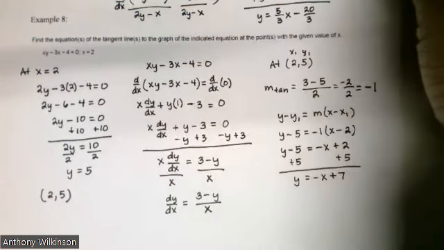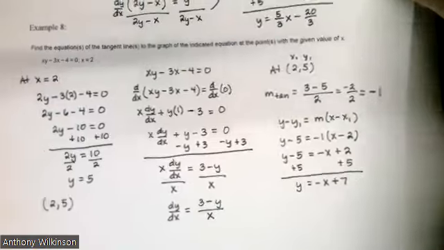Okay. And finally, example 9. The demand, X, is the number of items that can be sold at a price of P dollars, where X is equal to P squared minus 5P plus 200. We want to find the rate of change of P with respect to X by differentiating implicitly.